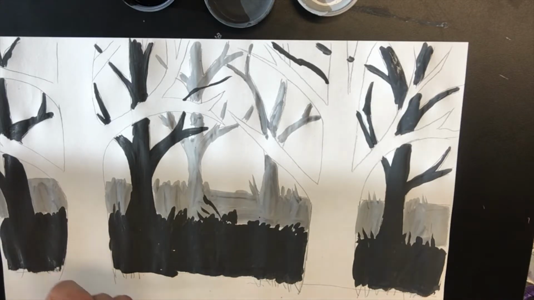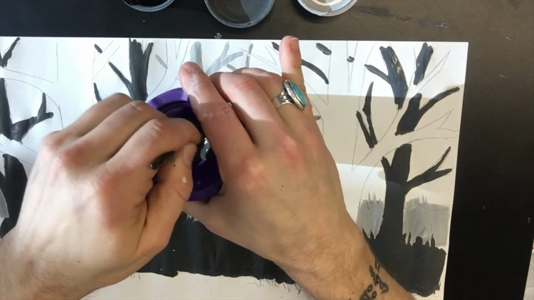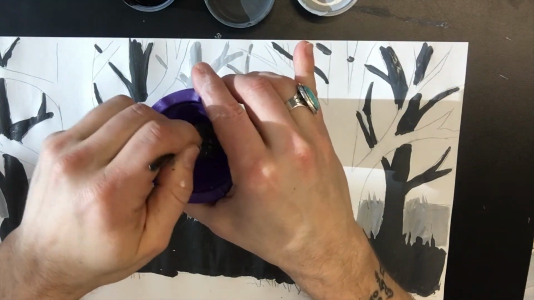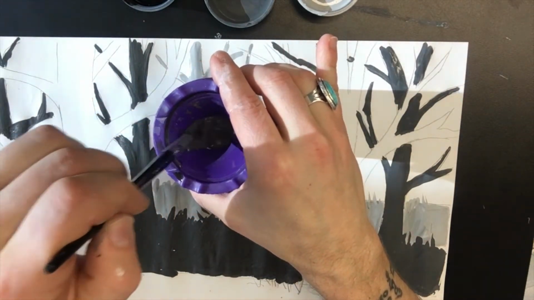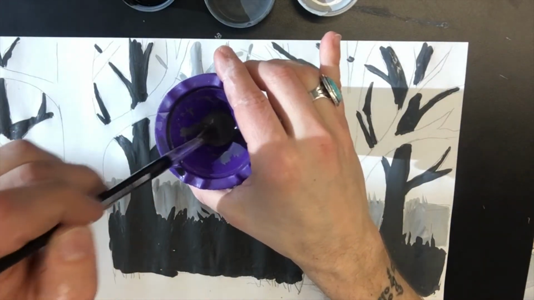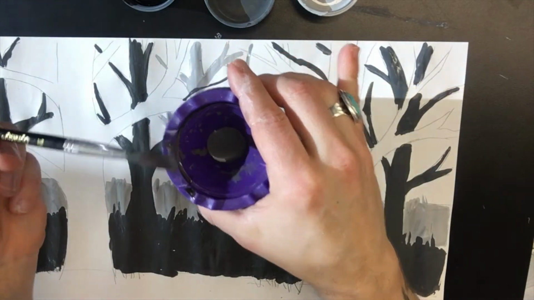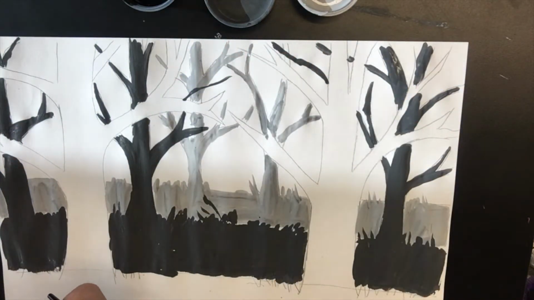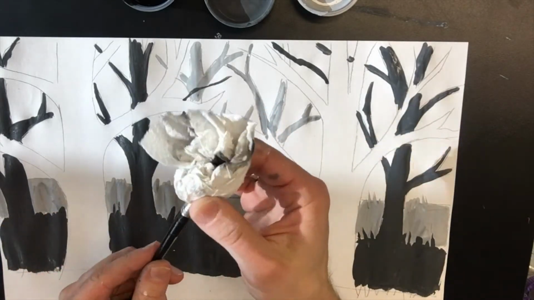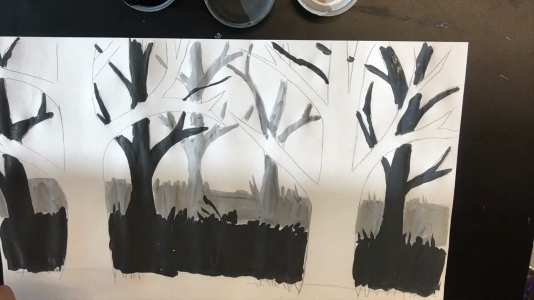Okay, now I'm going to take my brush, put it in the water, and try to get off as much of that gray paint as I can. I'm pressing it against the side and wiping off the paint, wiping it in the water, wiping off the side. Gonna put that down. I'm gonna take my paper towel and wipe off all the water.